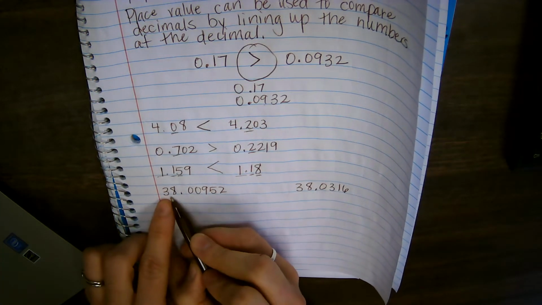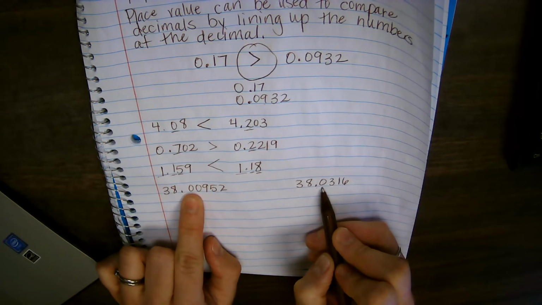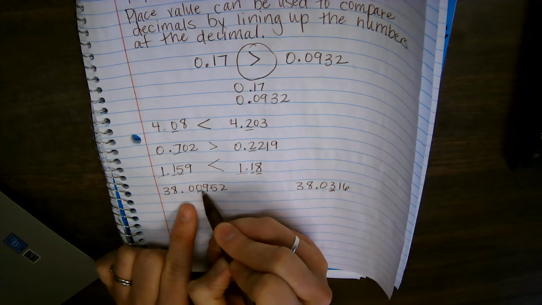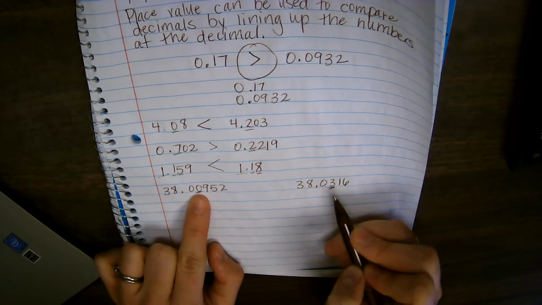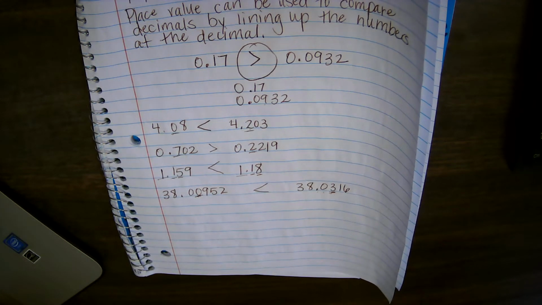So the 38s are the same. So they're the same up to the decimal point. They're both 0 after, and then we're moving one more. This is a 3 and this is a 0. Which one's bigger? Excellent. Then you're going to use the same principle when you are ordering them.